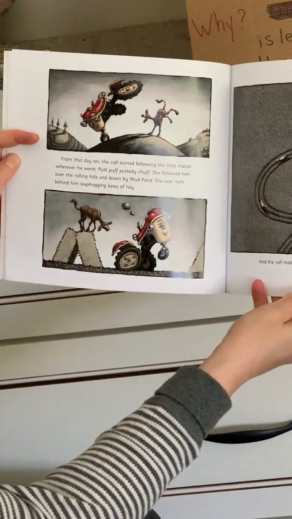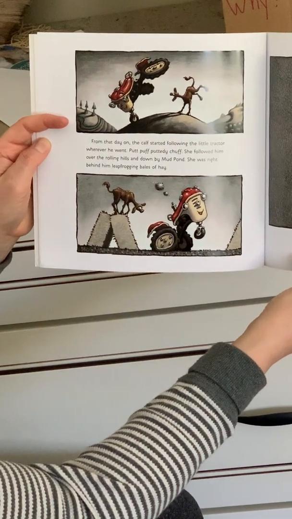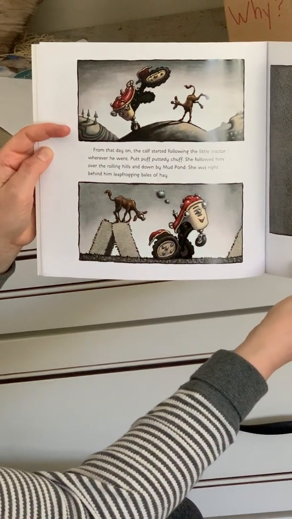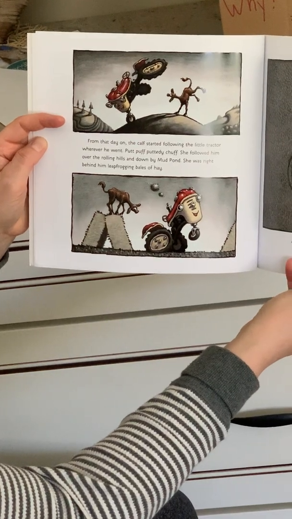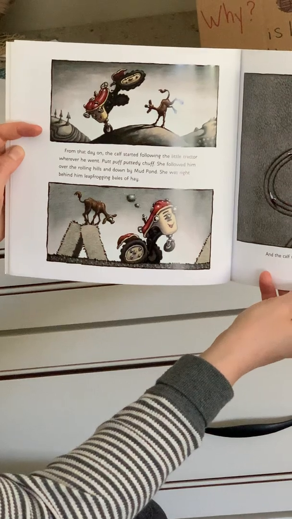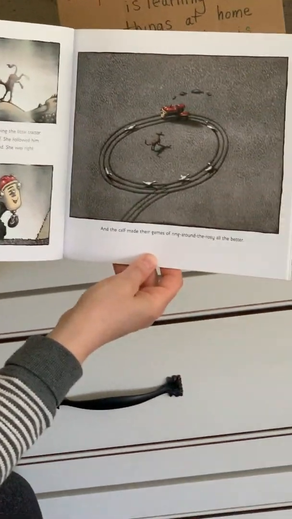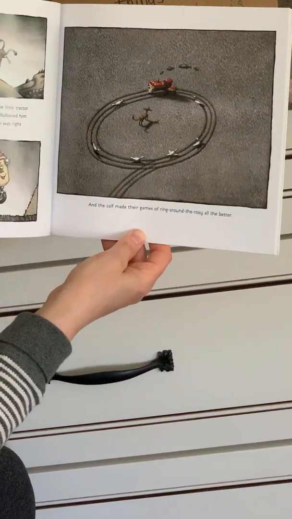From that day on, the calf started to follow the little tractor wherever he went. Puff, putty, chuff, and she followed him over the rolling hills and down by Mud Pond. She was right behind him, leapfrogging bales of hay. And the calf made their games of Ring Around the Rosie all the better.